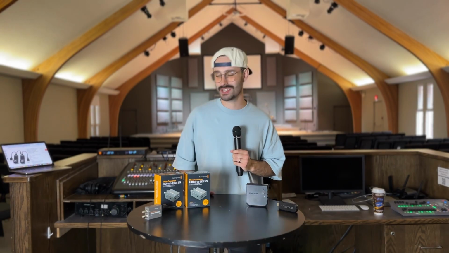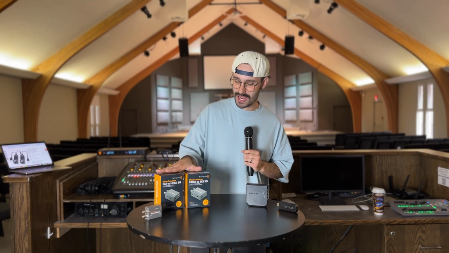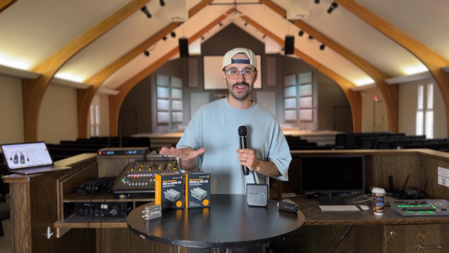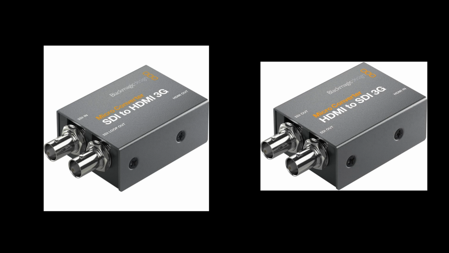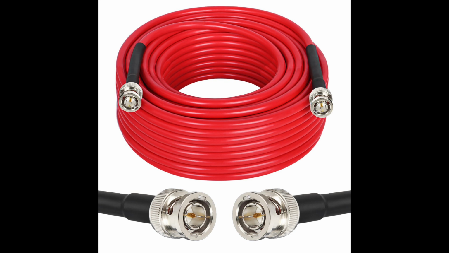So what do I recommend? I recommend the Blackmagic microconverters. Now these convert SDI to HDMI and HDMI to SDI. Now the reason why that's important is because your camera probably has an HDMI out. Now in order to go a long distance, I recommend using an SDI cable. An SDI cable is a lot more protected than an HDMI cable and it can go a longer distance than an HDMI cable.